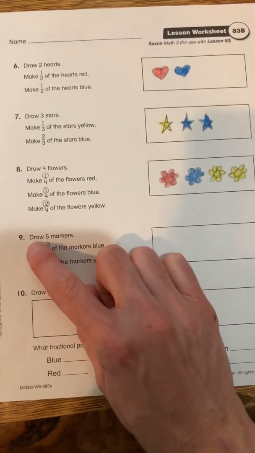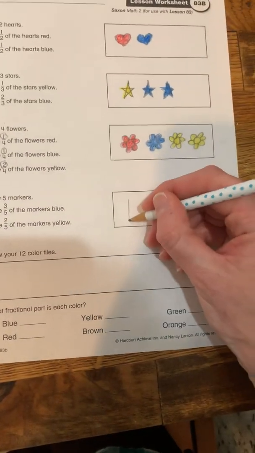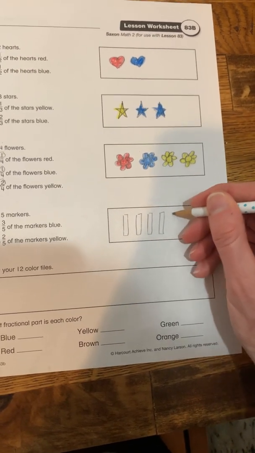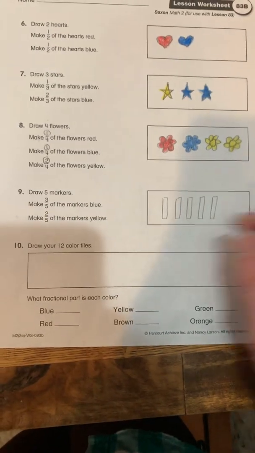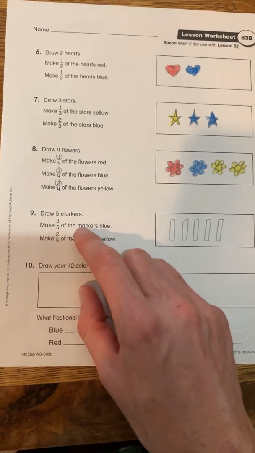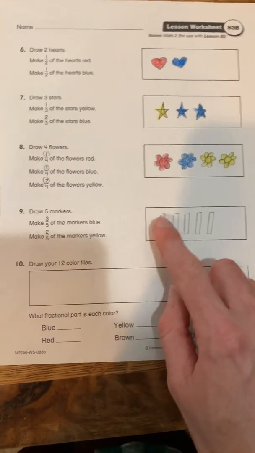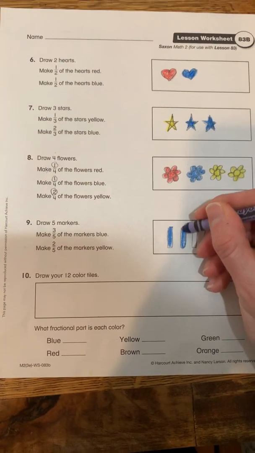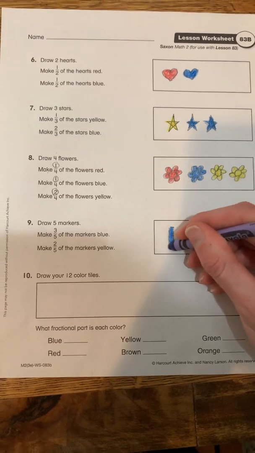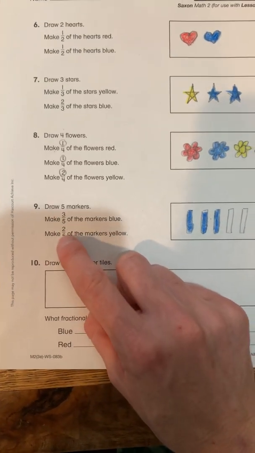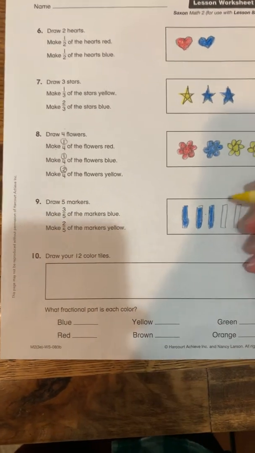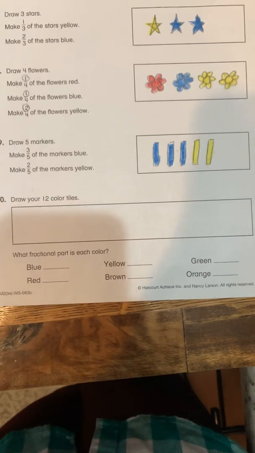And number 9, draw 5 markers. Make 3 out of 5 of the markers blue. So the 3 tells you out of those 5, make 3 of them blue. Make 2 out of 5 or 2/5 of the markers yellow. So out of those 5 markers, make 2 of them yellow. 1, 2. Good.